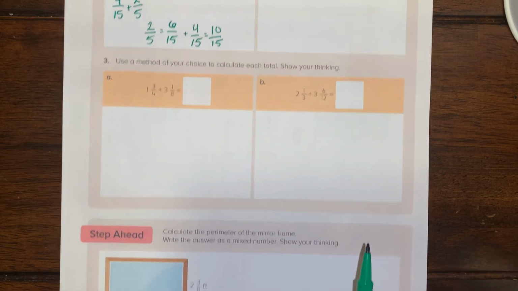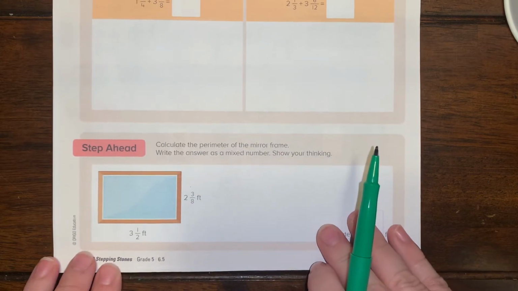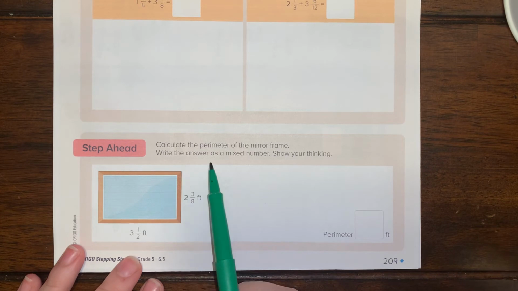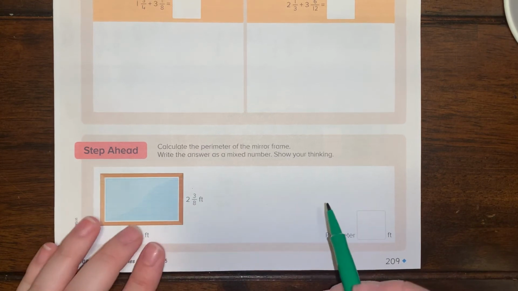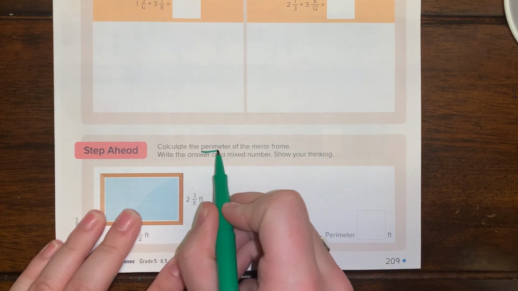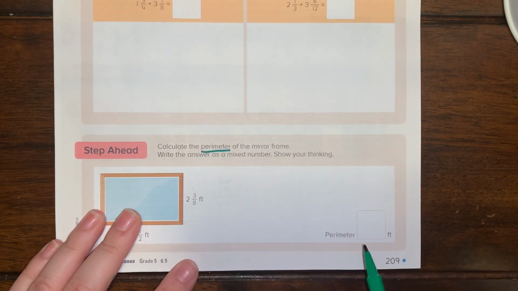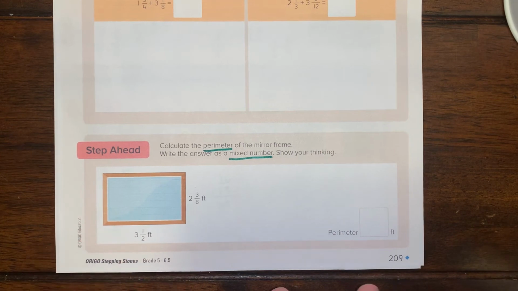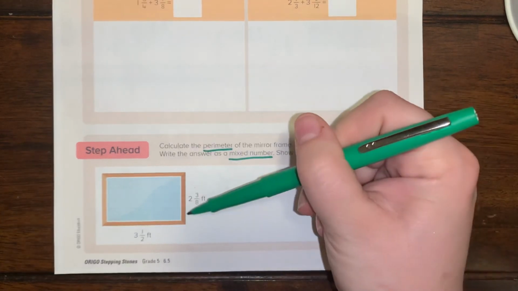So down here, I'm just going to get you guys started on this, okay? Calculate the perimeter of the mirror frame. Write the answer as a mixed number and show your thinking. So we're going to calculate the perimeter, and I want the answer over here to be a mixed number, so not an improper fraction if you use Fiona's method. So what do we know about perimeter? Perimeter is the distance all the way around this frame.